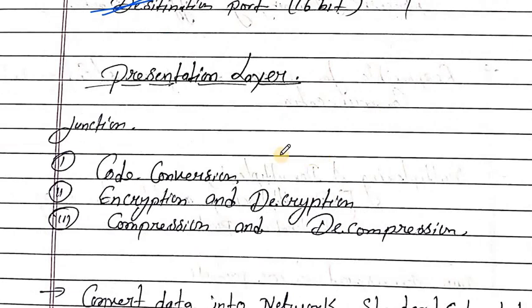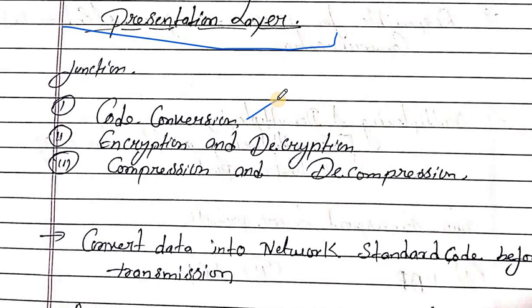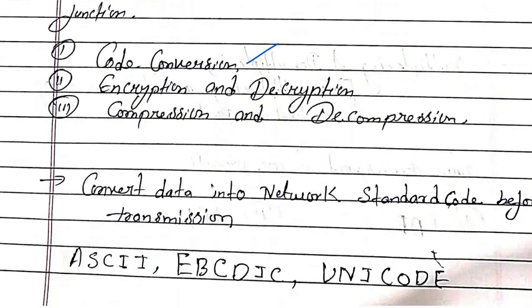Now the presentation layer. The function of the presentation layer is code conversion. Conversion of code means that if we have used symbols and many character words, these are converted into ASCII values, EBCDIC, Unicode, different conversion formats.